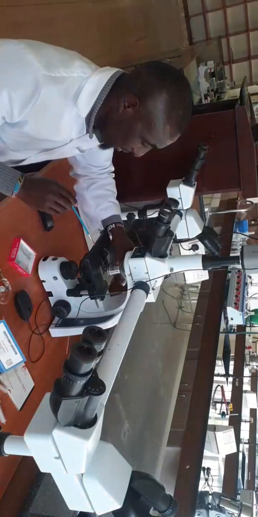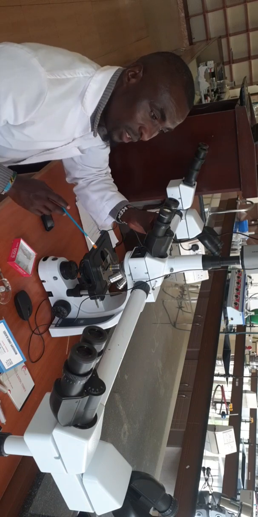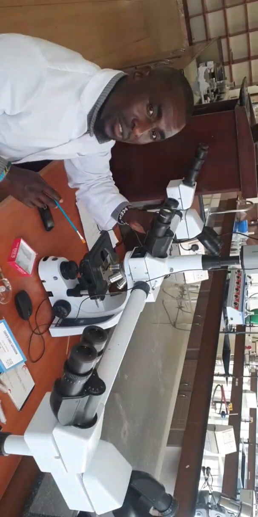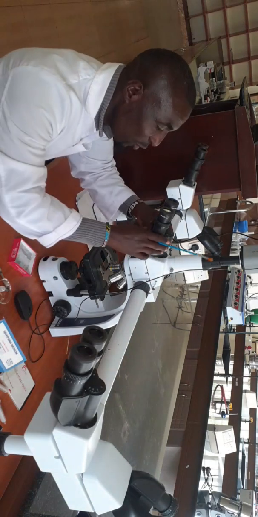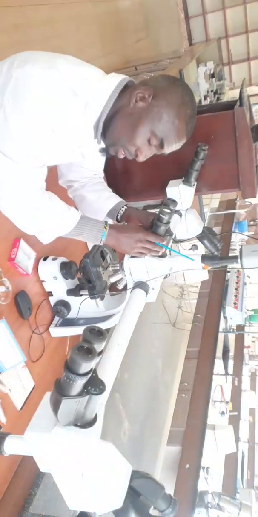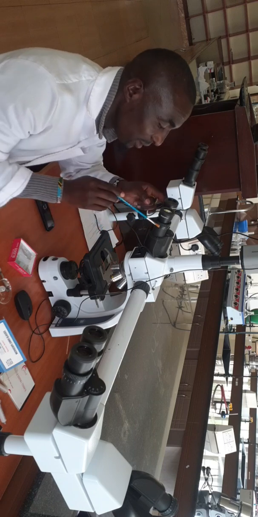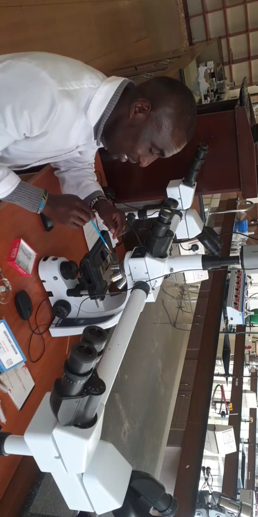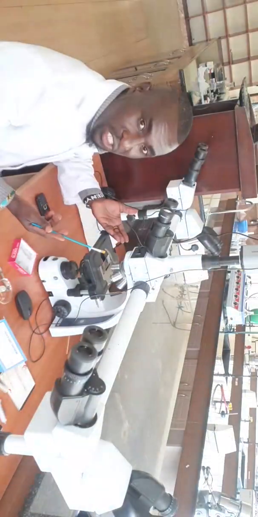Very good. Now, this is the ocular lens or the eyepiece. We call it ocular or eyepiece. The eyepiece is always times 10. So when you want to make a calculation, you work with, for example, times 4 objective times 10 eyepiece. The magnification will be times 40. That's the total magnification.